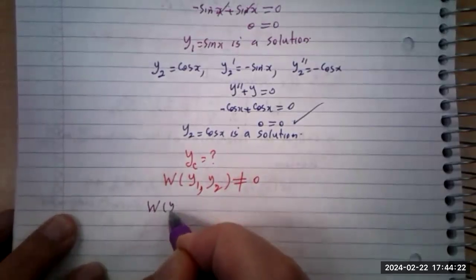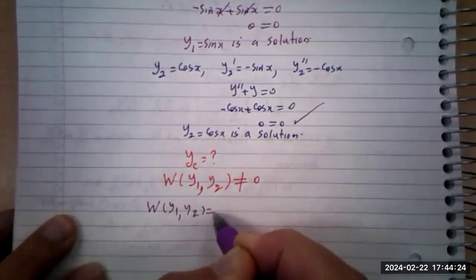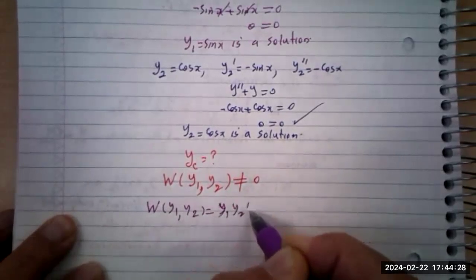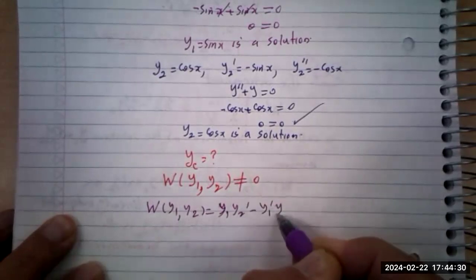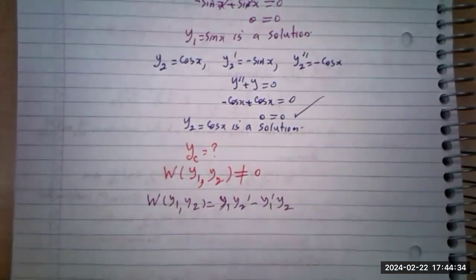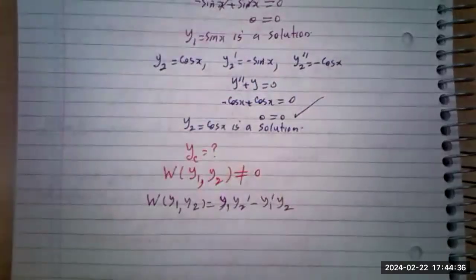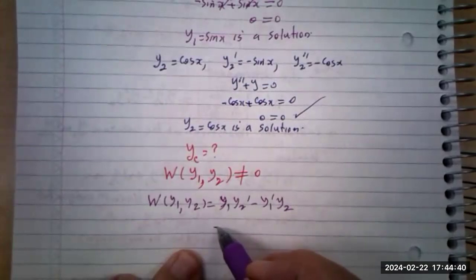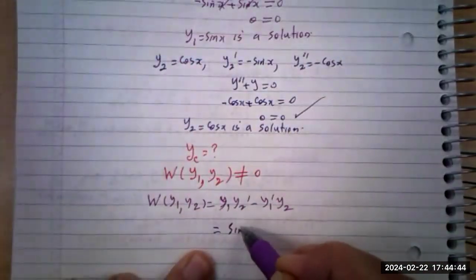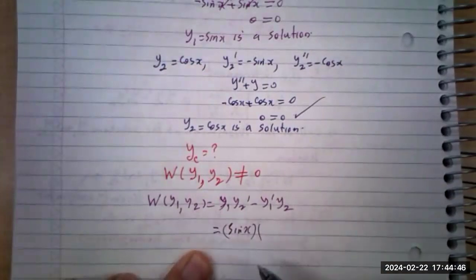So this is it, the Wronskian of Y1 and Y2 is Y1 Y2 prime minus Y1 prime Y2. It's very easy to remember. Now you already have all this information. Substitute, simplify. So it's equal to Y1, which was sine x, times Y2 prime.